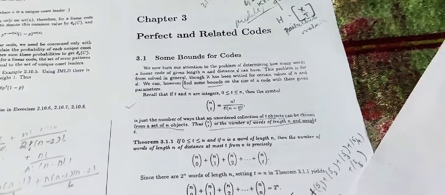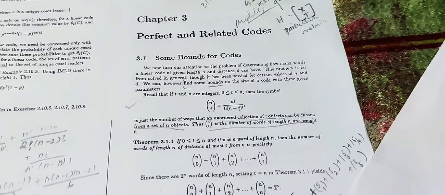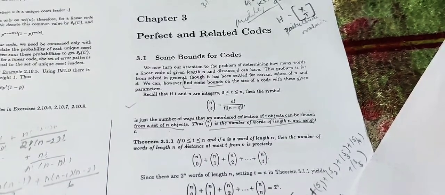Okay, next the first section is some bounds for codes. Bound means some boundaries, the limitations of codes. That is, for C as a code, its length must be less than or equal to some number. That means the number of code words of the code has some limitation. Bound means some limitation or some boundaries. So that is the main item in the next sections.